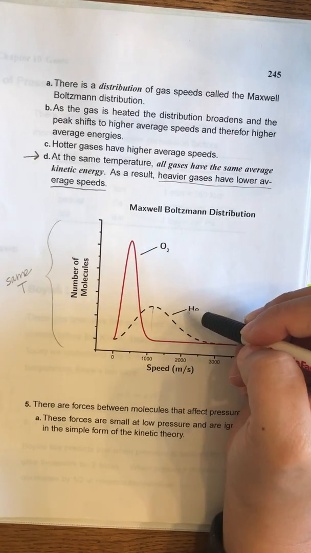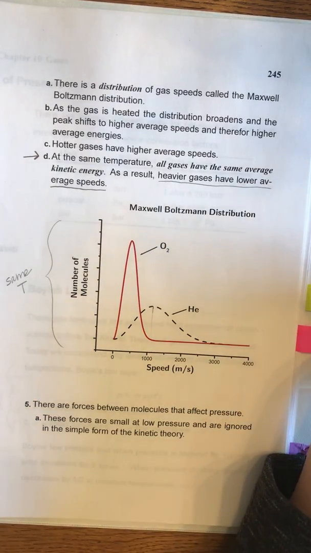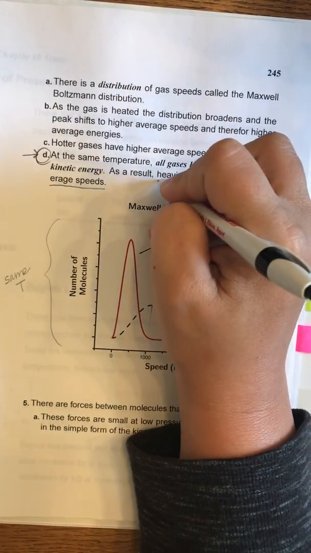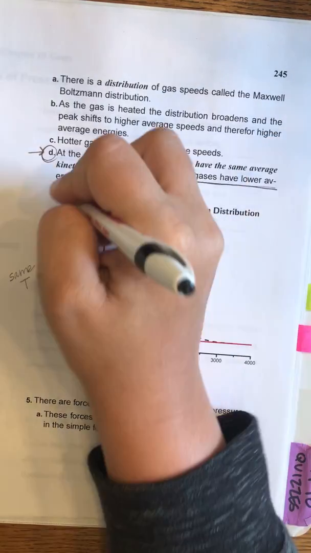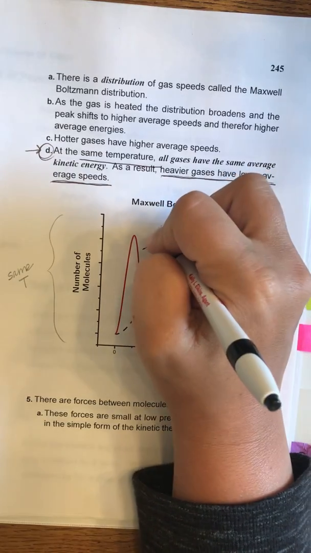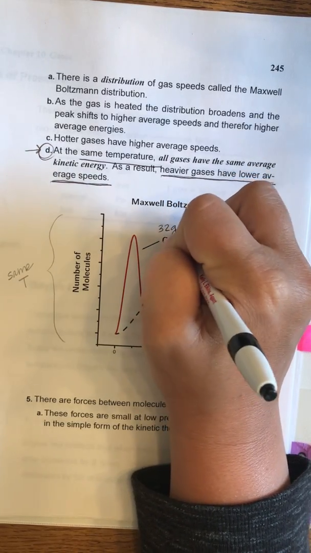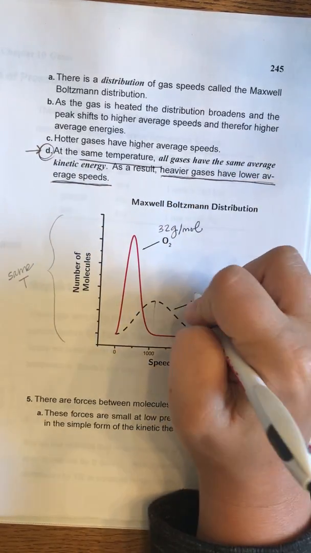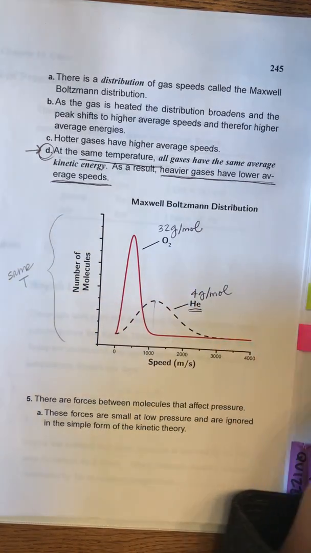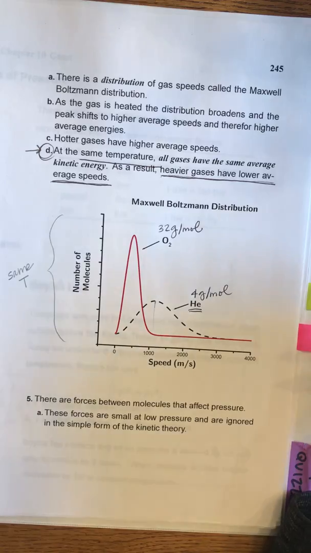So the big difference here is their molar mass. So you can see right here, this postulate letter D, heavier gases have lower average speeds at the same temperature. So if you think about it, this has a molar mass of 32 grams per mole. This one is 4 grams per mole. So we would expect this one to be able to move faster, and that's what this graph is showing us.